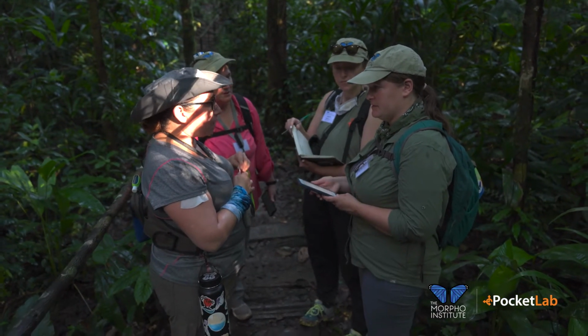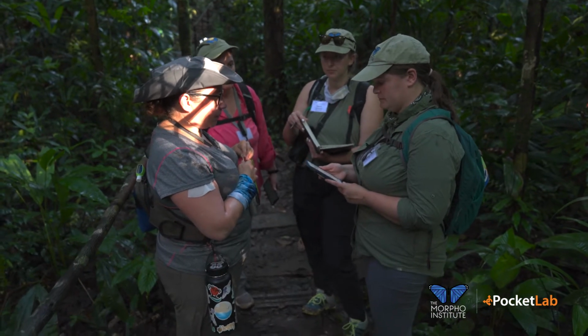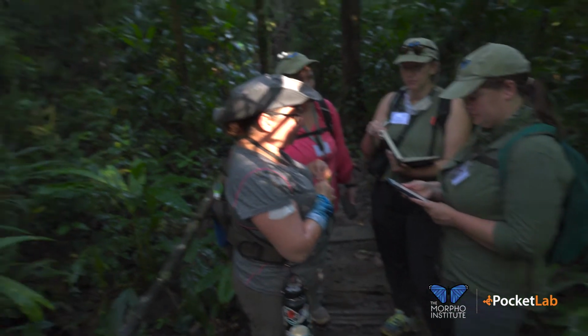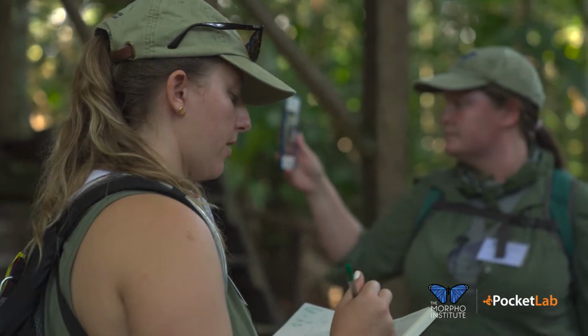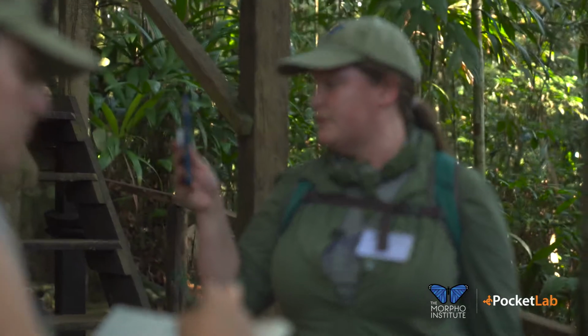Should we take some pictures too? We'll take some pictures, absolutely, yep, and then we can analyze and compare those pictures from there. As we are doing that, we'll also be taking pictures of the vegetation so that we can compare the leaf color or the saturation of the leaf color.